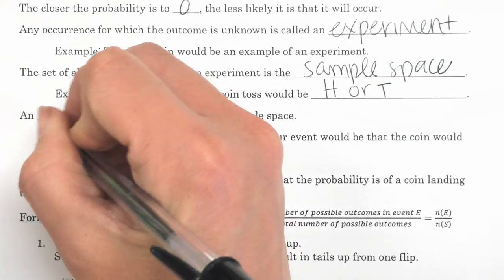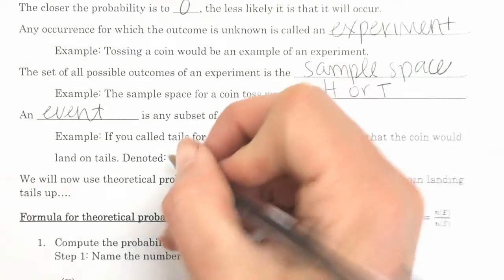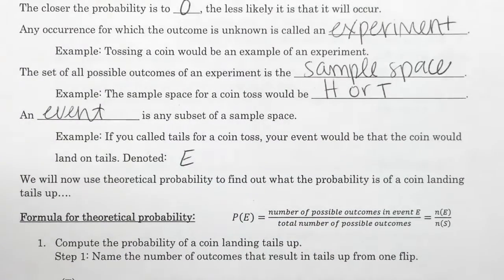Alright, and an event is a subset of a sample space. So if you called tails for a coin toss, the event that the coin would land on tails would be your event. It's the possibility of success. And it's denoted E. So anytime you see E, that means event.